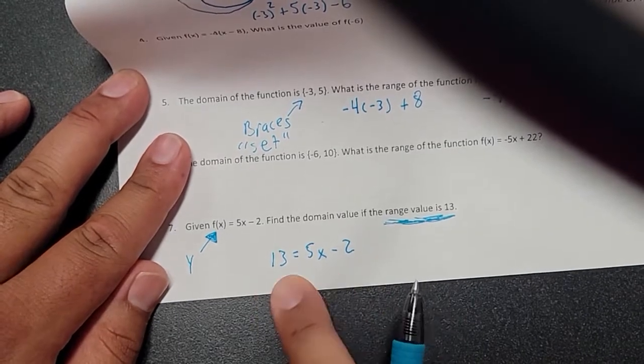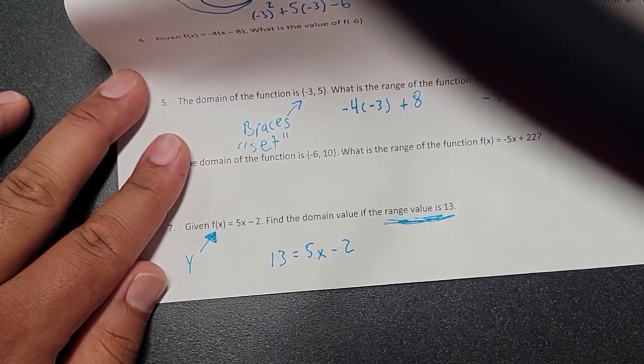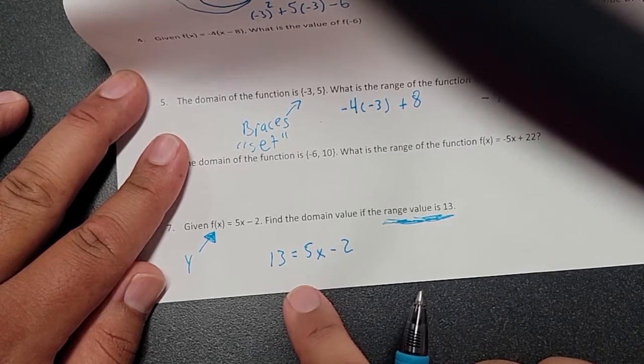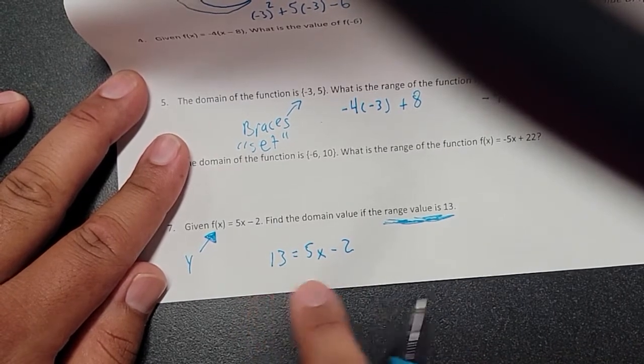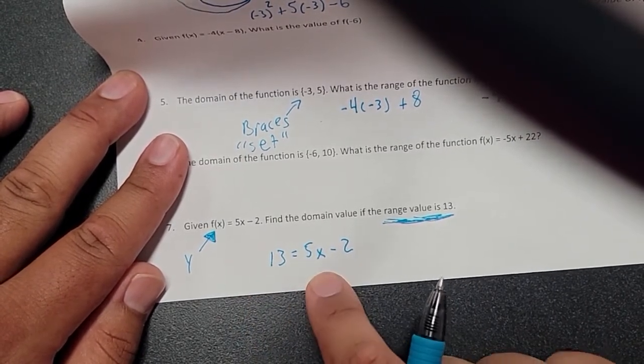All right, how do you solve this problem? We're going to go ahead and go over that. You want to add the 2 to the other side, but there's also a calculator trick. We'll go over the calculator trick.